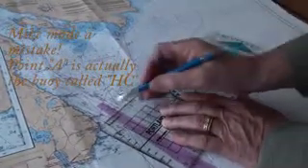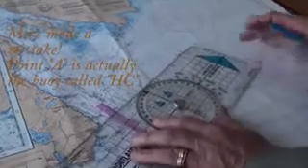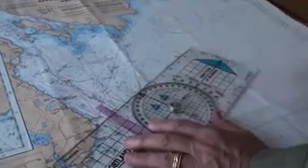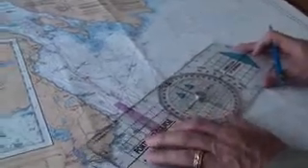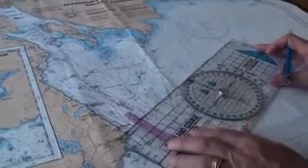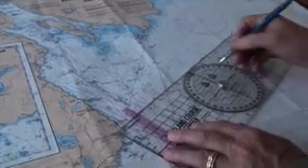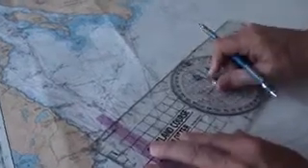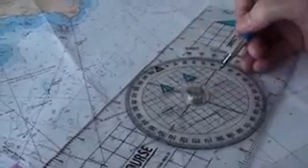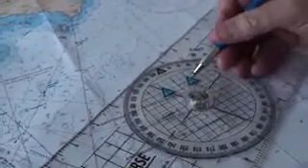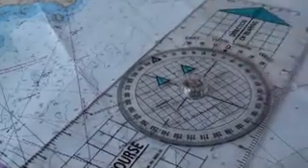We know we're going from A to B, so I point the big arrow in the direction that we are going. Then I want to slide this along, and on the compass part of the Portland plotter, the part that rotates, you'll notice that I have vertical and horizontal lines that are parallel and at right angles to one another.